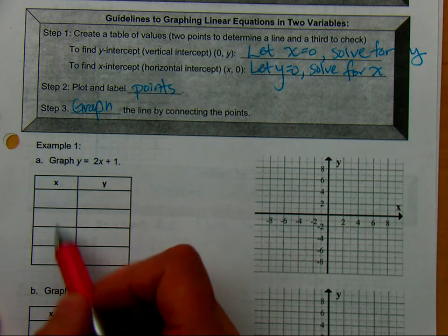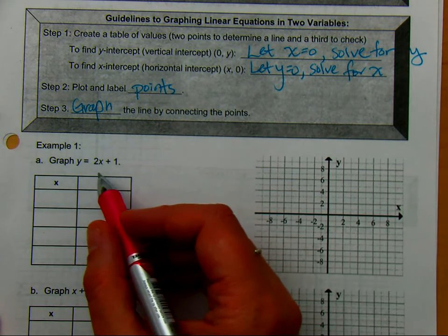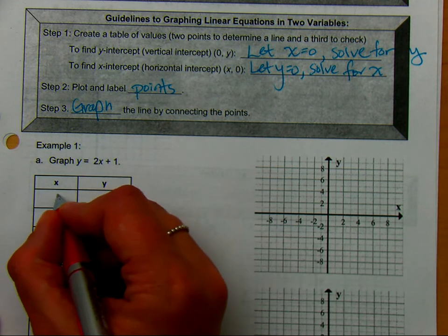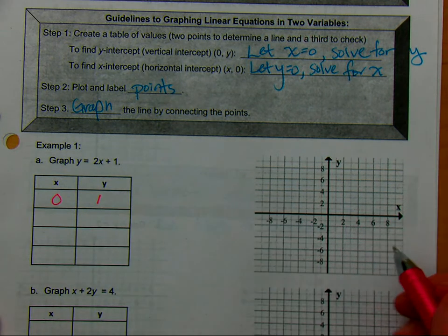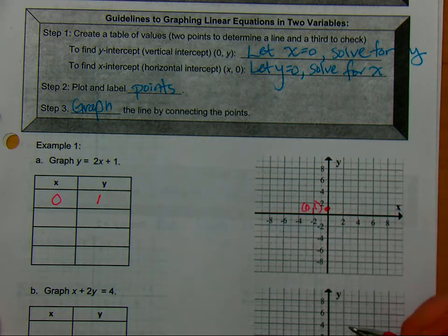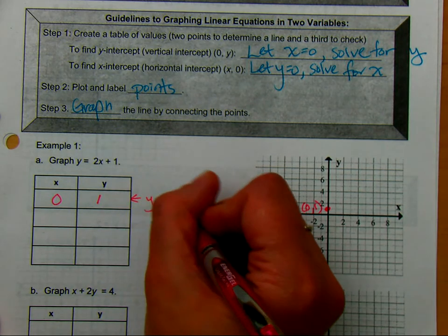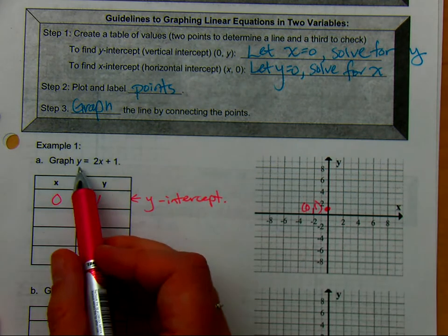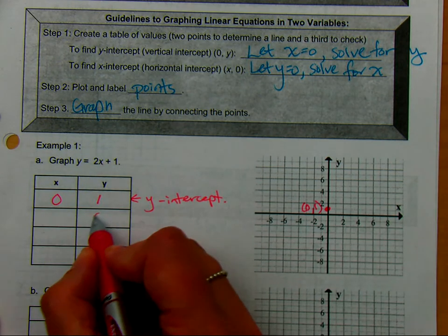So if I wanted to make a table of values, we could use the idea of the x and the y intercepts. So if I plug in x equals 0, what's the only thing I will have left? 1. So that's one ordered pair. (0, 1) is here, (0, 1). And look at that, I labeled it. So on the y-axis, we call this point the y-intercept.